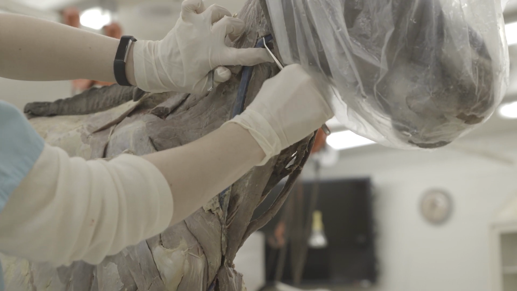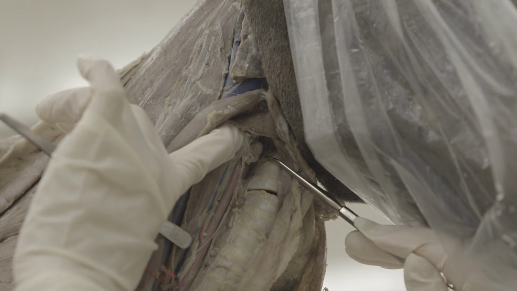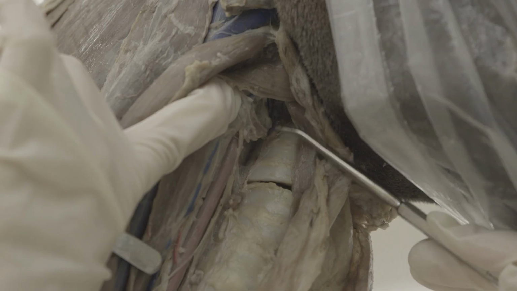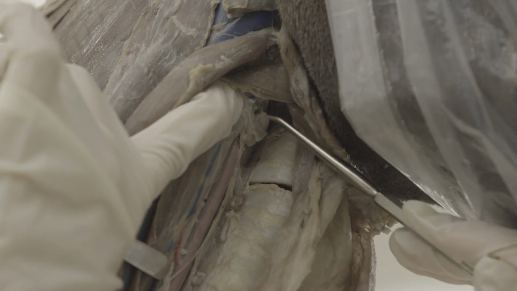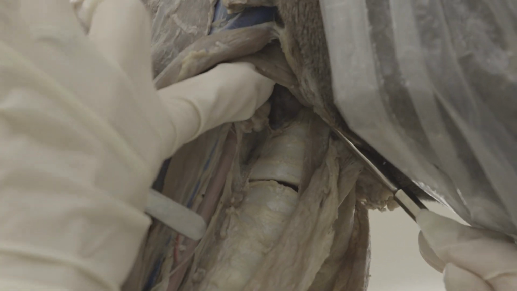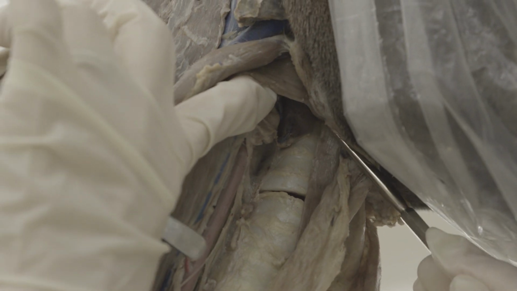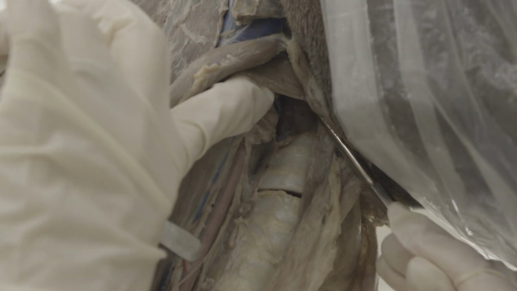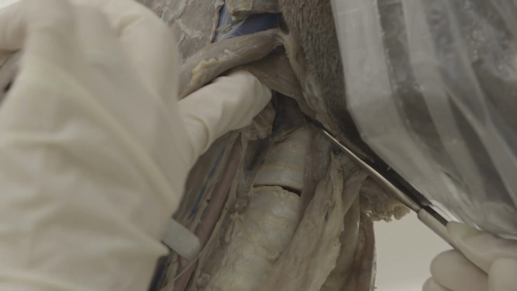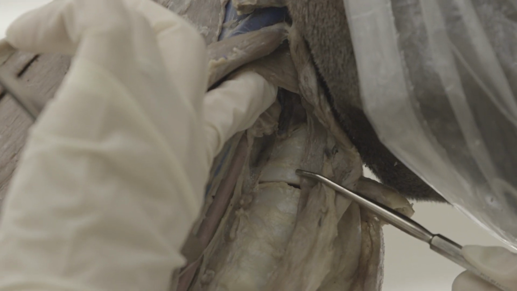closer look at that. So here we're just taking a closer look at the deep cervical lymph nodes. So these are the cranial deep cervical lymph nodes, this bunch right here. And if you go just cranial to that, you have to spread these muscles and try and get in there to see the thyroid gland. So this oval kind of dark colored mass is the thyroid gland right here, right next to those deep cervical lymph nodes here.